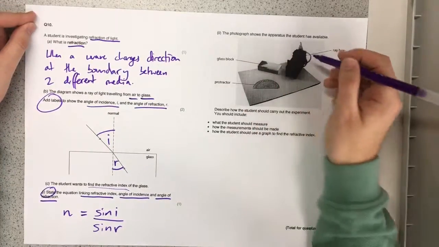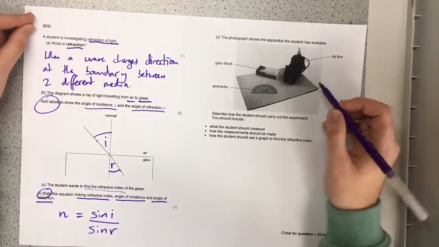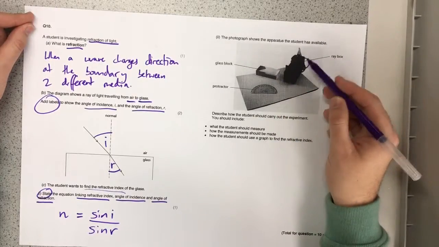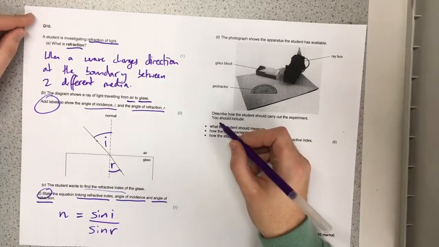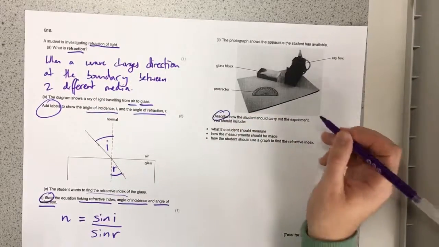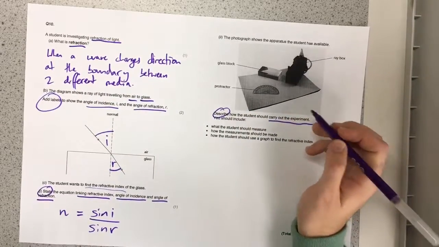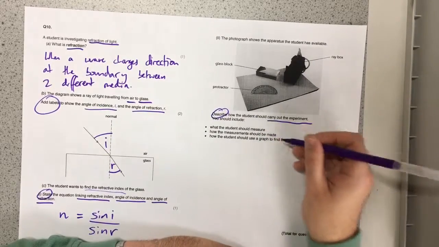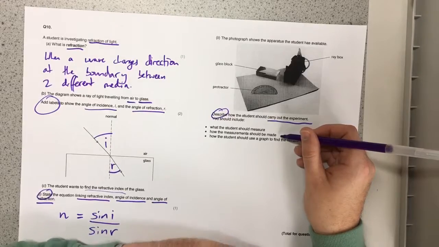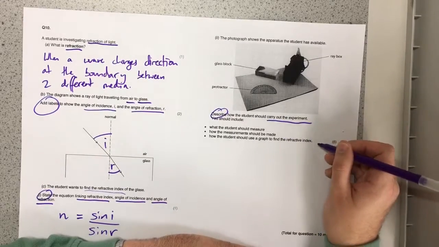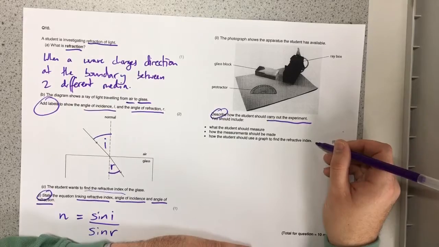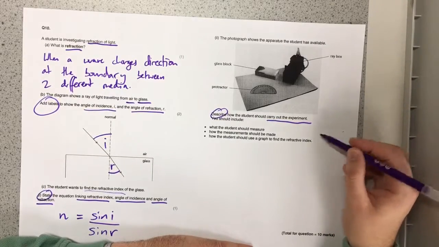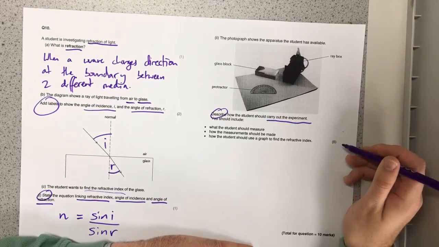The next part of the question shows a photograph showing the apparatus that the student has available. We've got a glass block, a protractor, and a ray box. The question says, describe how the student should carry out the experiment. You should include what the student should measure, how the measurements should be made, and how the student should use a graph to find the refractive index. So there's a bit of a clue here that perhaps if we could make 2 points for each bullet point, then we might get our 6 marks.